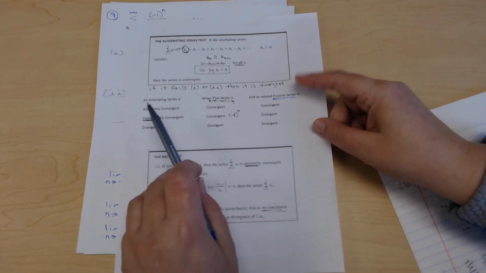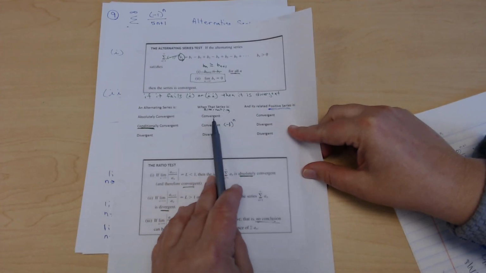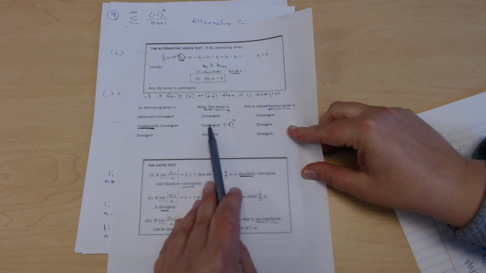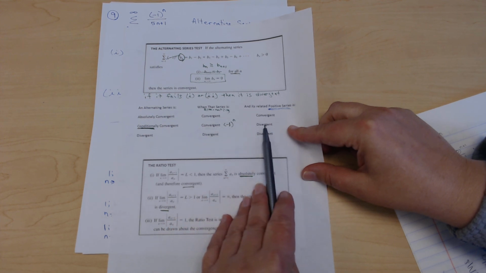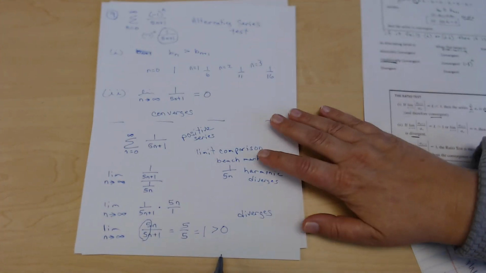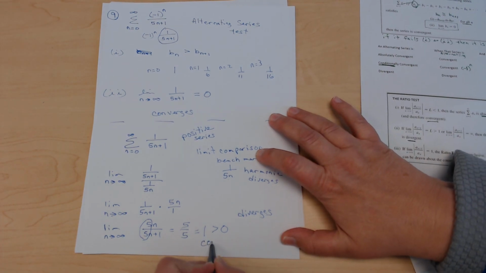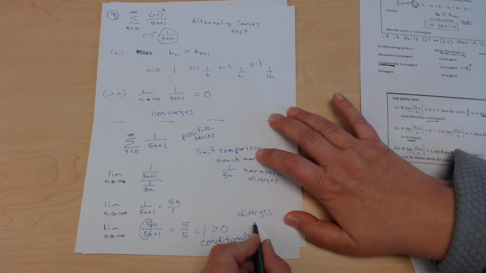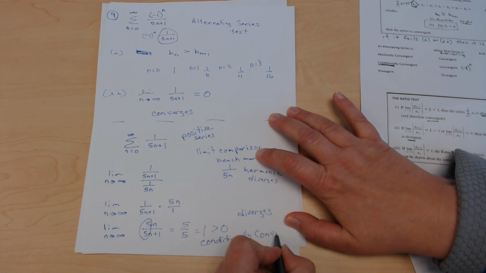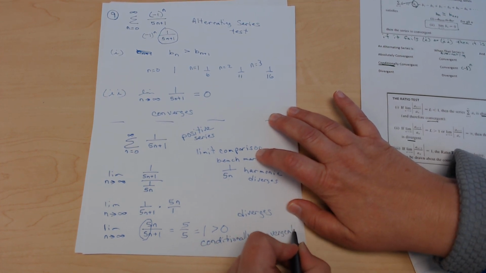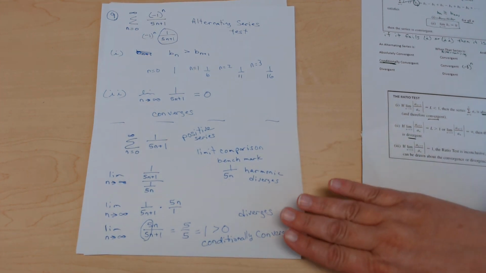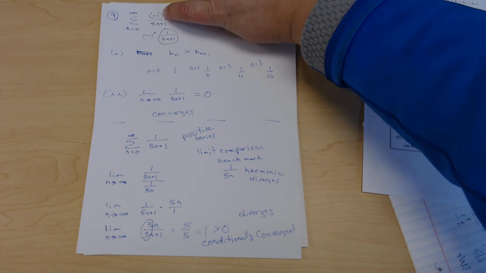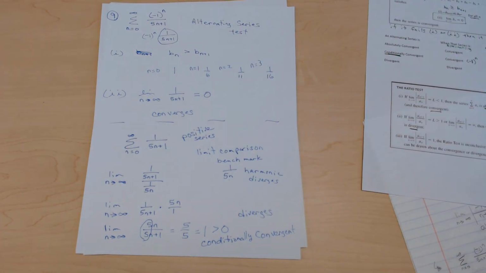If the alternating converges, but my positive diverges, can we see this? Yes, conditionally convergent. And we say it is conditionally convergent because under these conditions with the -1, it converges. If it's positive, it actually diverges.